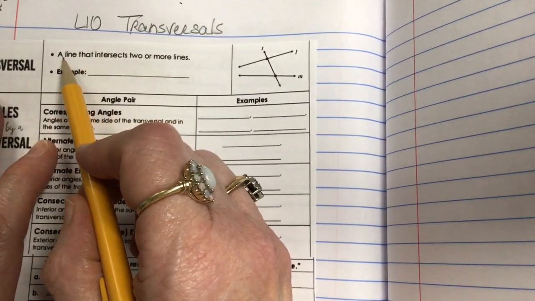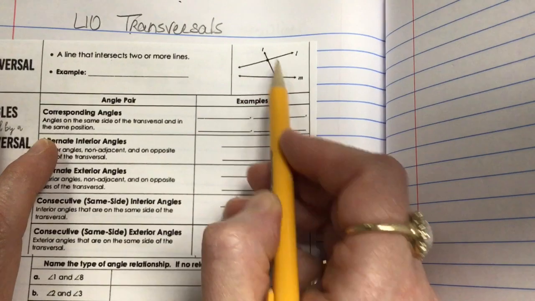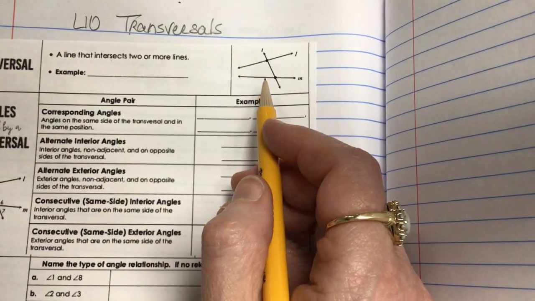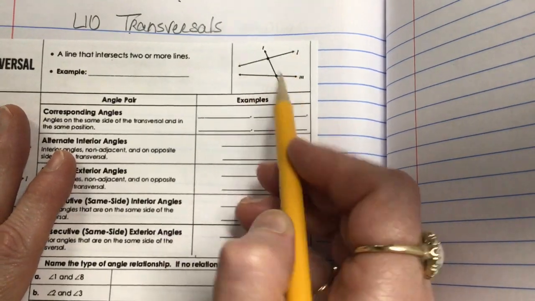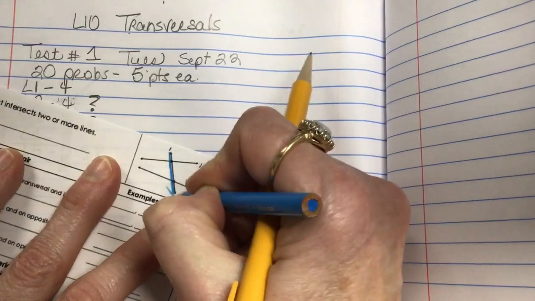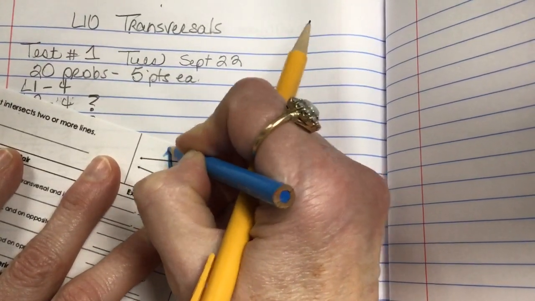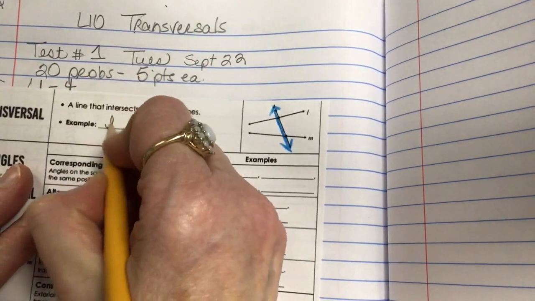A transversal is simply a line that intersects two or more lines. Now, starting with lesson 11, we're going to be interested in them being parallel lines. But right now, we're just saying we've got two lines and a line that goes through them. So I'm going to take my colored pencil and trace my line and say that line T is the transversal.